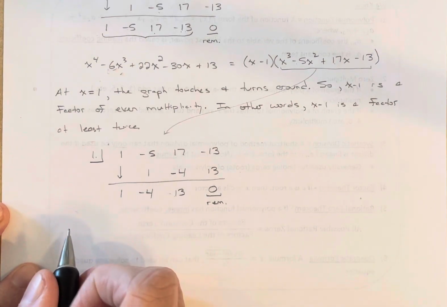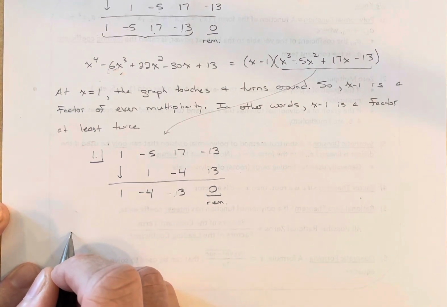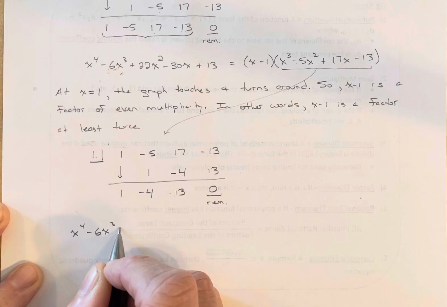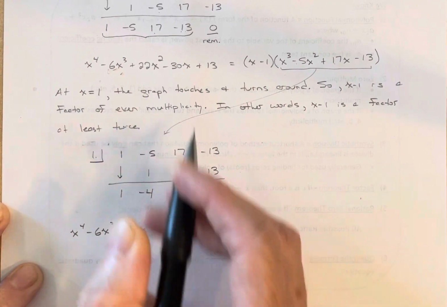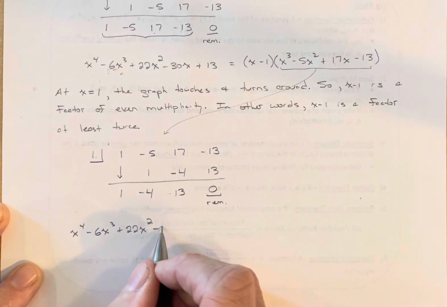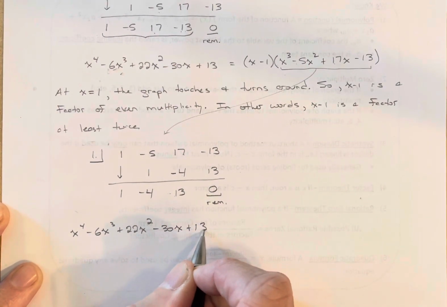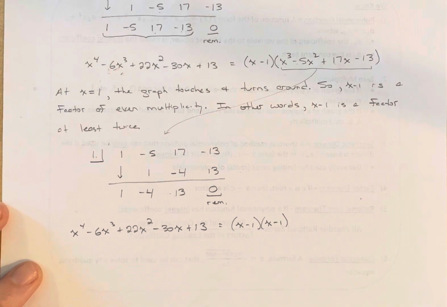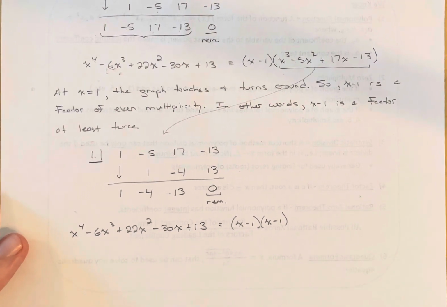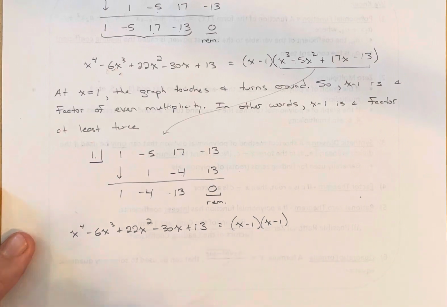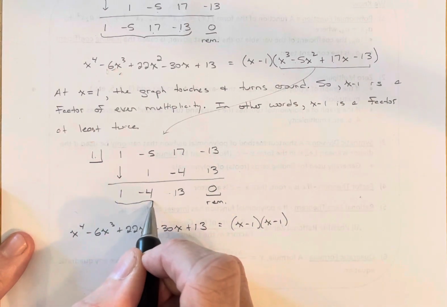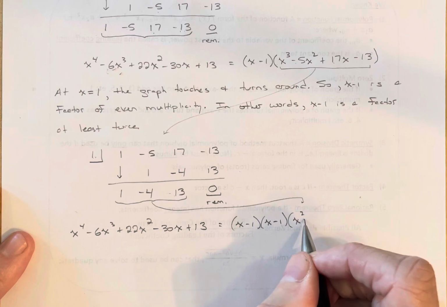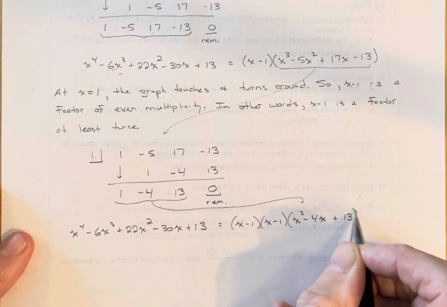So now I can say that x to the 4th, we're trying to break this thing down, minus 6x cubed plus 22x squared. I'm just writing the original right here. Minus 30x plus 13 is equal to, well, now I know that 1 is a factor twice, so x minus 1 is a factor twice, and then this is the quadratic I'm left with, which is x squared minus 4x plus 13.